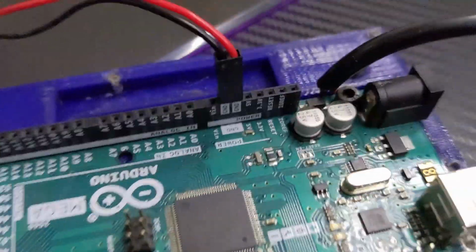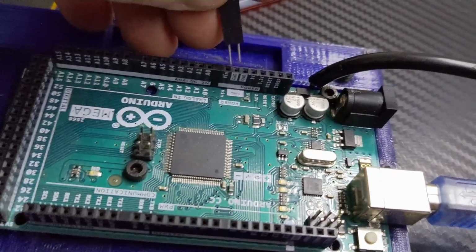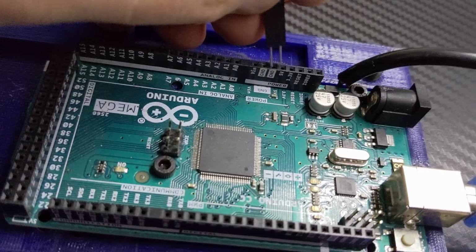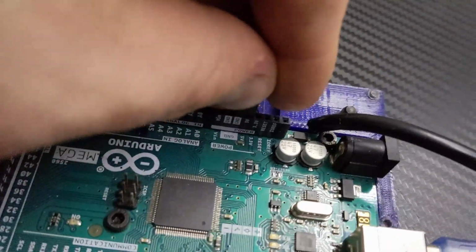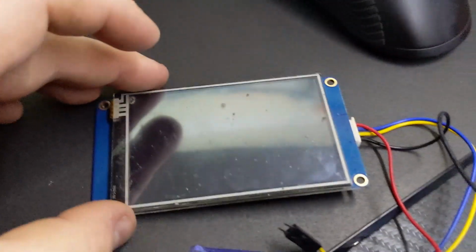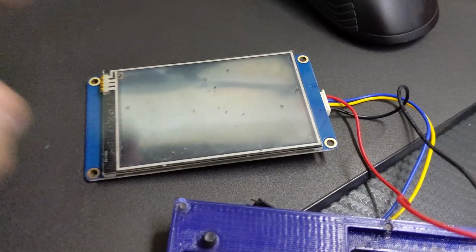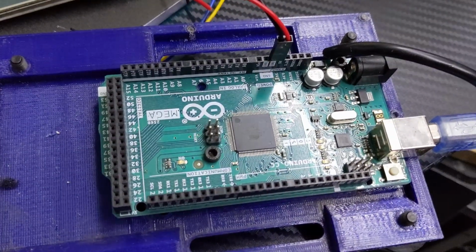And I'm using a little connector kit that has the extender pins on it. We can get those off Amazon pretty cheap. And now we got our board ready for power. I think it's probably upside down, but we'll see. And then we just plug in the Arduino Mega to the computer, and it'll provide power to the display.